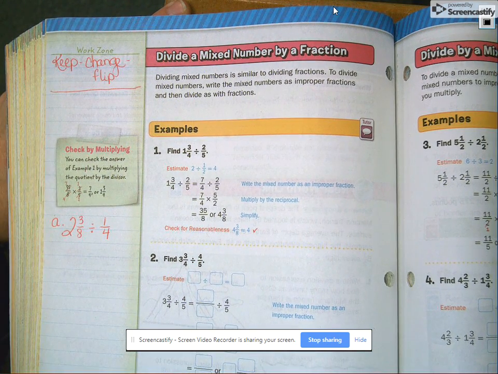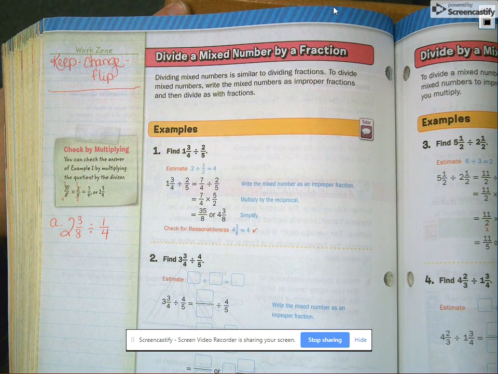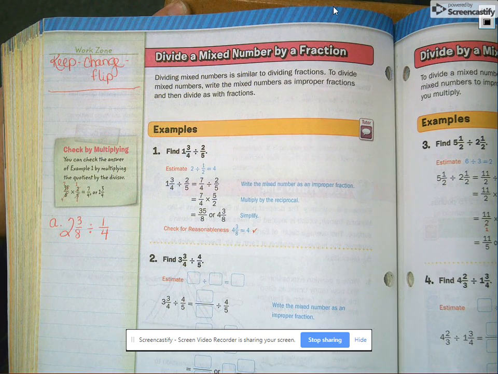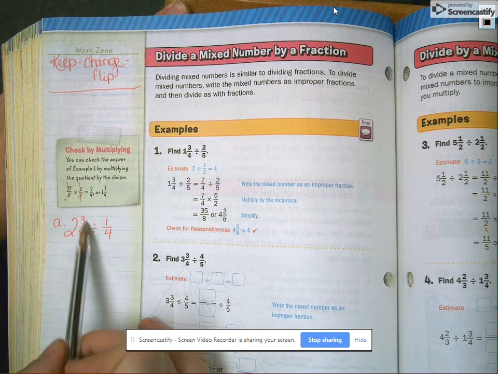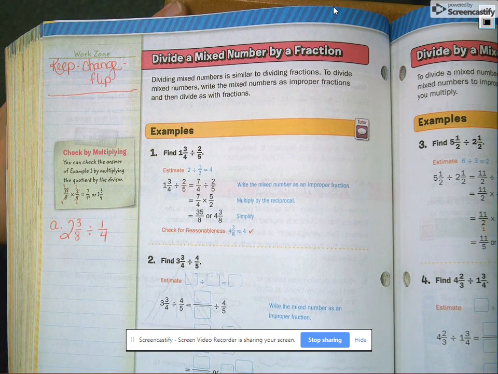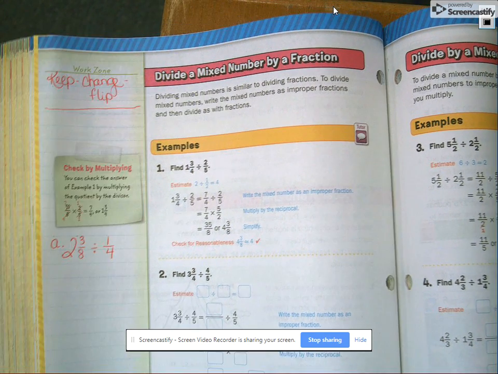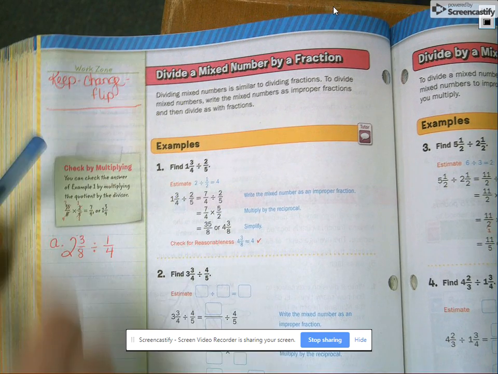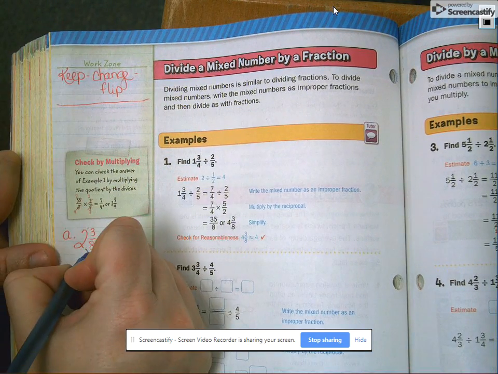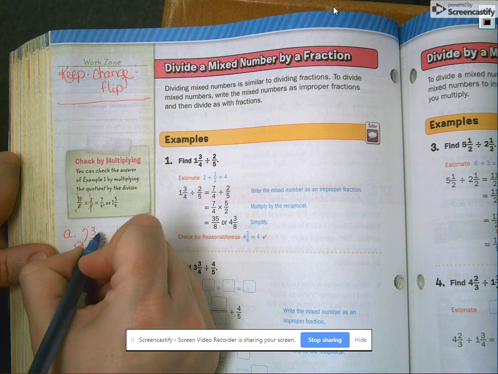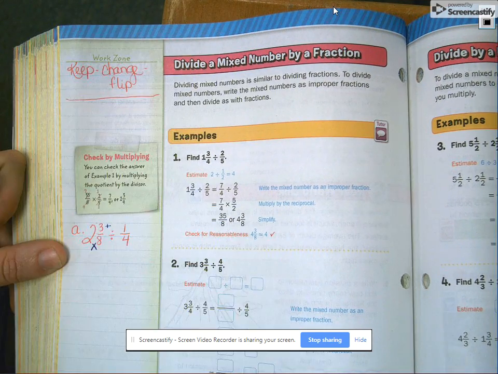Remember when we did multiplication, we need to change this mixed number into an improper fraction. And remember when we did that, we used our multiplication and addition. It's the same thing. You're going to put a multiplication sign and an addition sign right here.